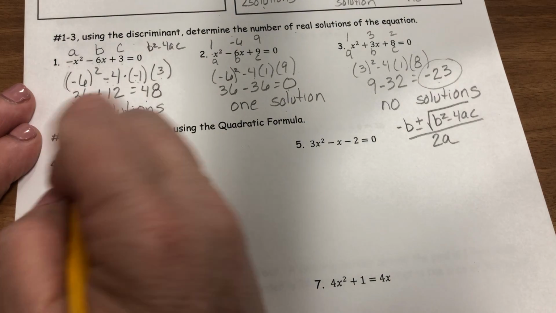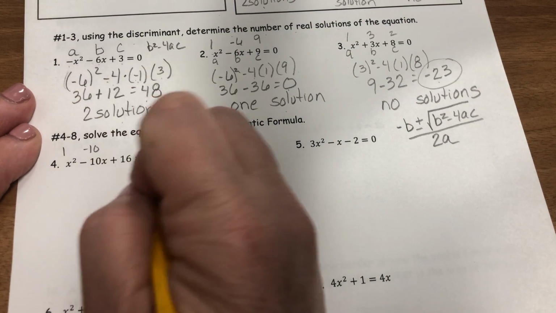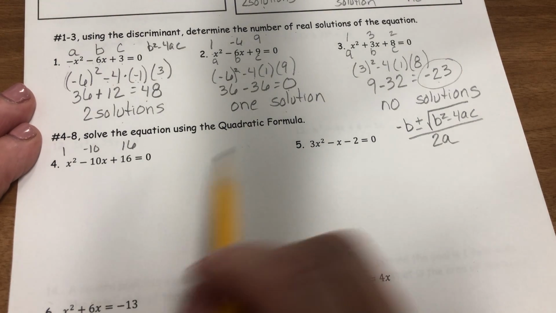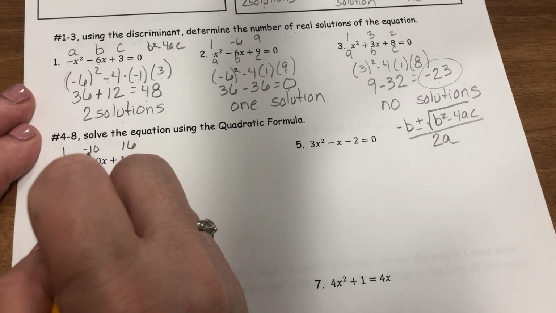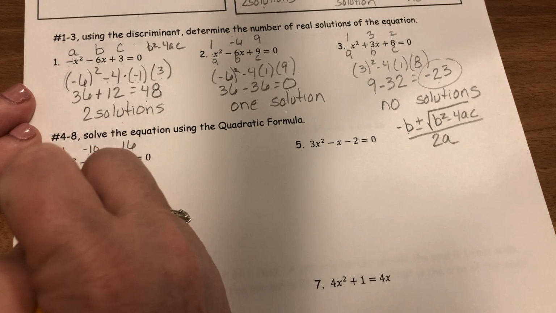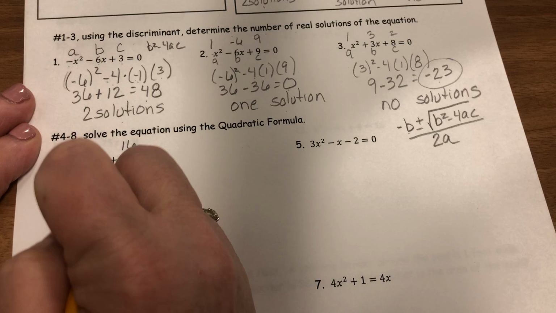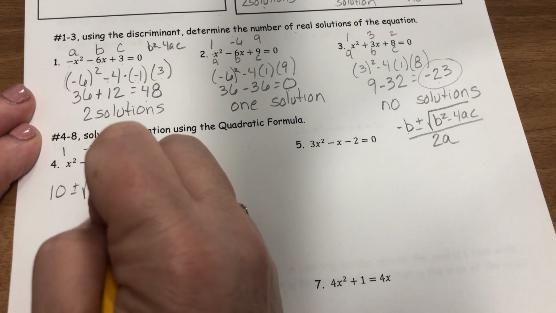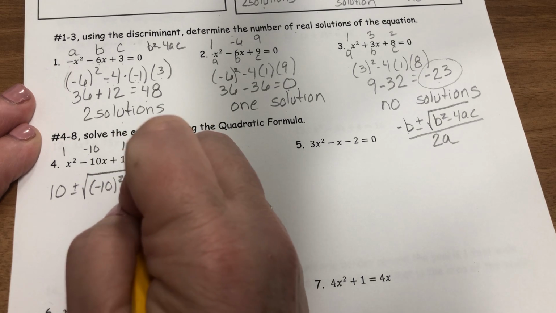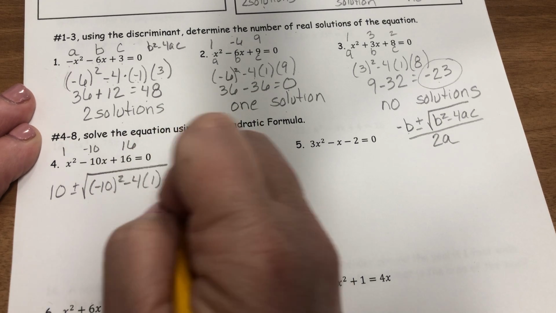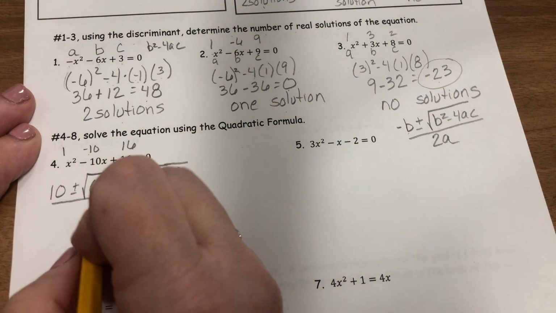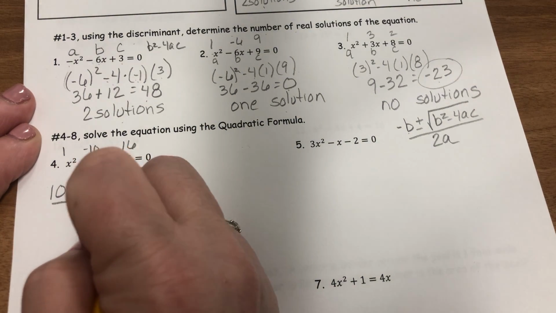So right here, a is 1, b is negative 10, and c is 16. So we have negative b, a negative and a negative will make that a 10, plus or minus the square root of negative 10 squared, b squared, minus 4 times 1 times 16, all over 2a, which is 2 times 1.